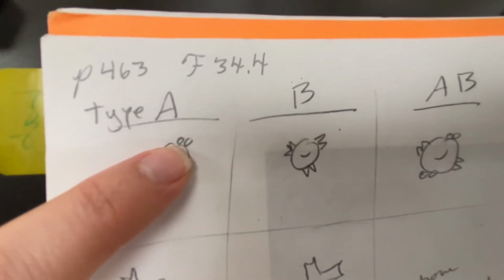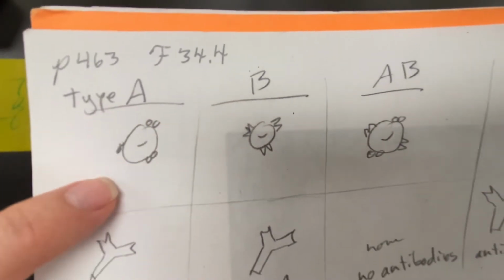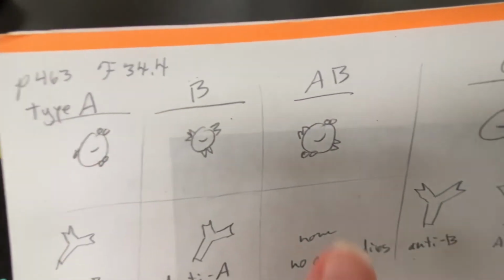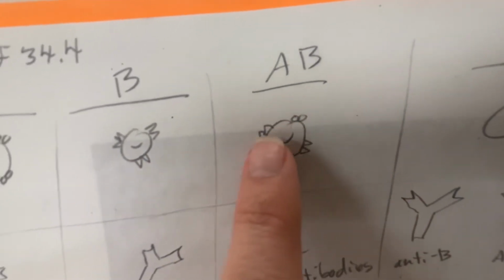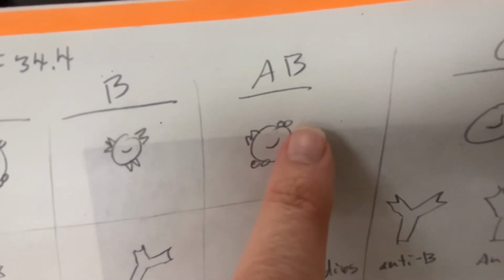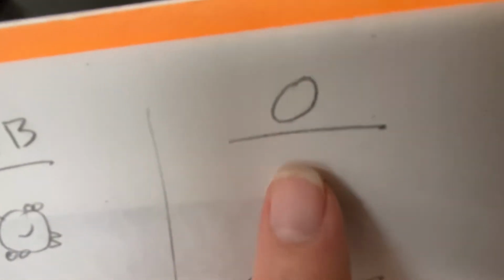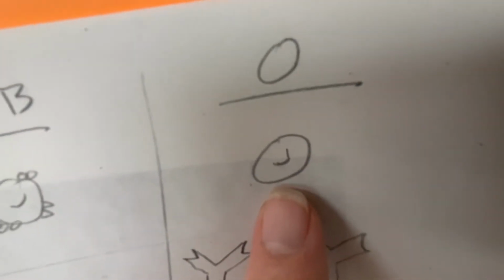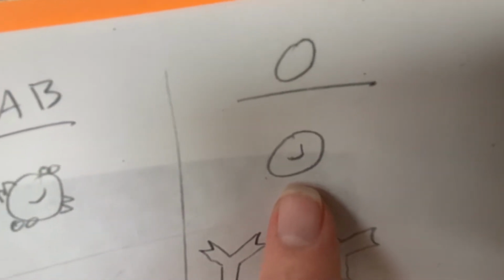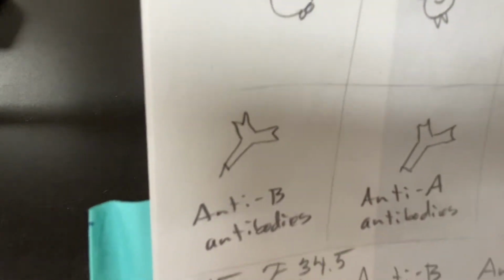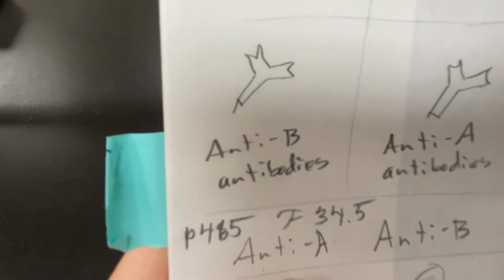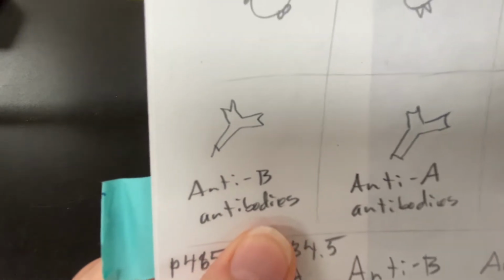So type A has these A surface antigens, which our book shows as circles. Type B has a B surface antigen. Type AB blood has both A and B surface antigens. And type O blood, which originally meant 0, but it got misinterpreted at one point to an O, has neither the A nor the B surface antigens. So if you have type A blood, in the blood you have anti-B antibodies.